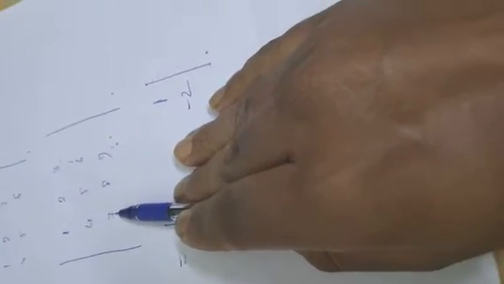Multiply by 2, 4 to 8. So 6 minus 8 will be minus 2 here. Then multiply by 2, that means 7 to 14. 9 minus 14 will be minus 5. The rest will remain the same and both determinants have the same value. That means you can multiply any scalar to a row or a column, and you can subtract it from any other row or any other column.